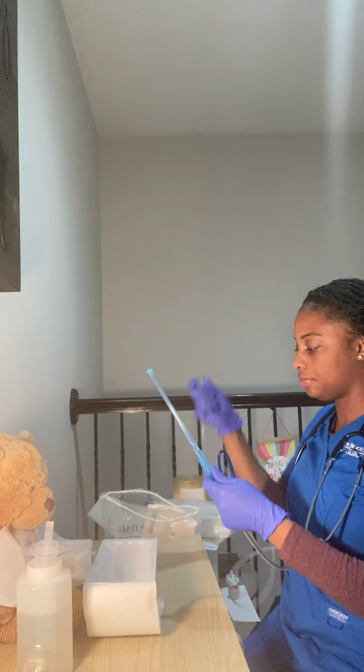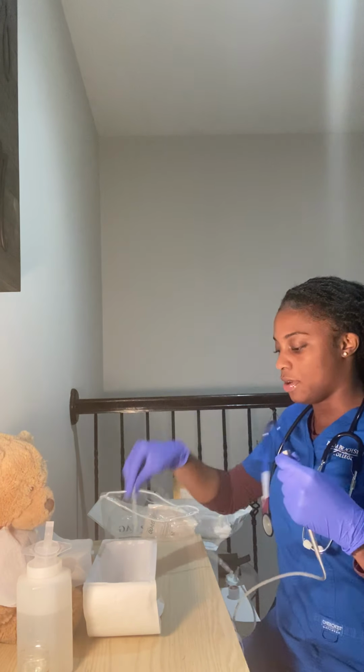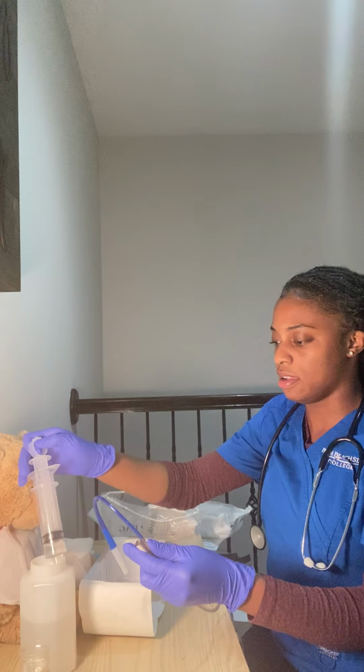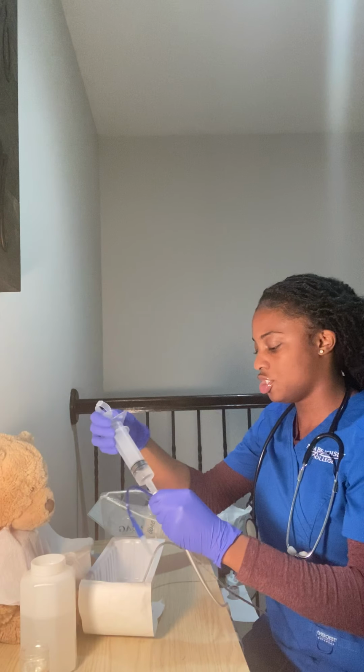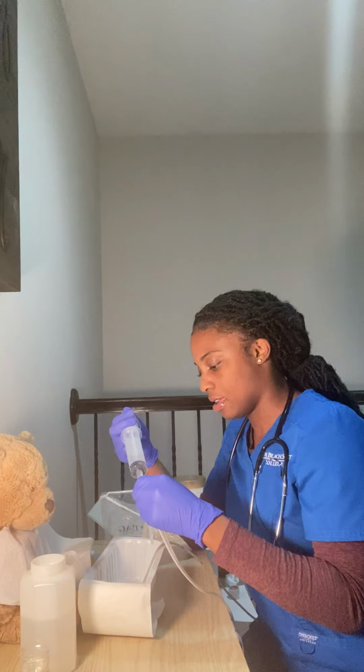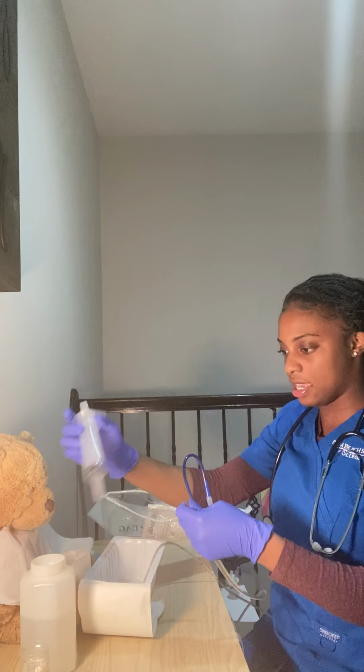And it does. I'm also going to go ahead and just push about 10 mLs of water into here just to check to make sure that my catheter does work, and it does.